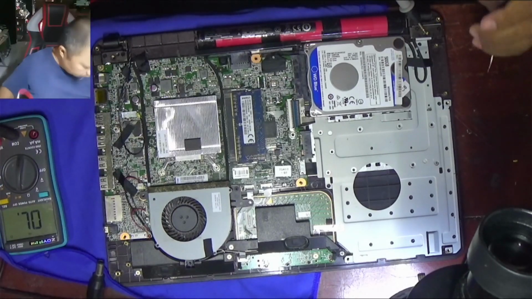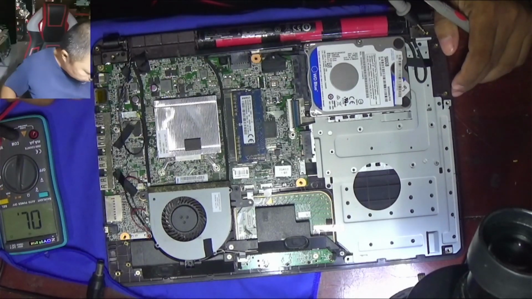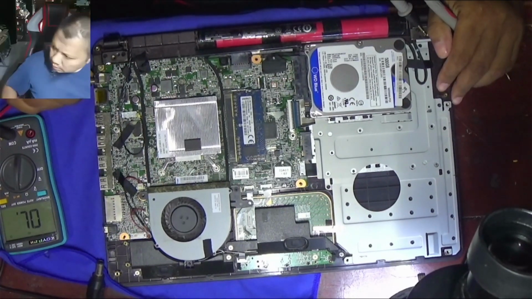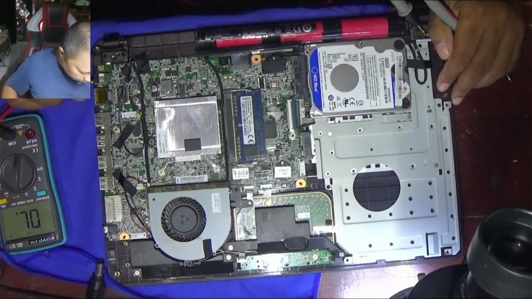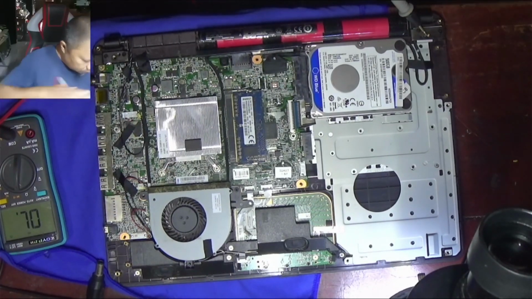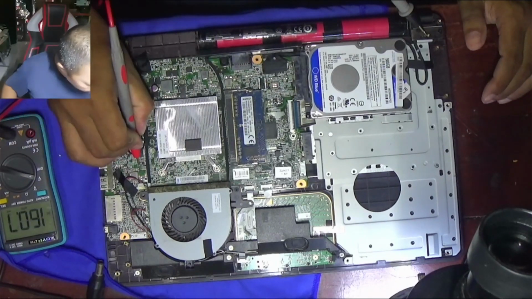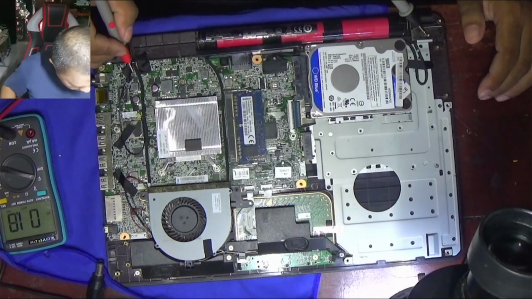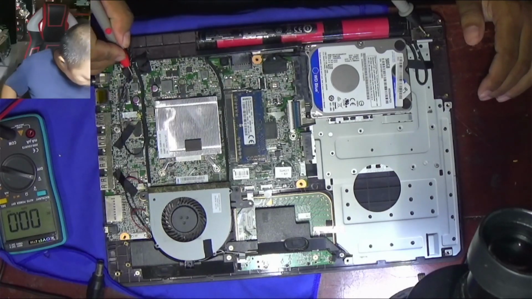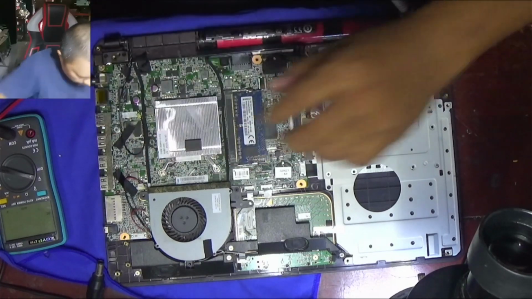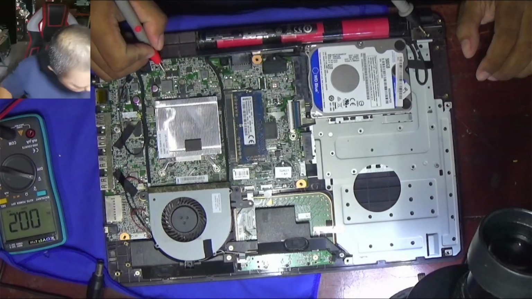Now we test with power supply. Maybe you can see the fan is spinning, and then stop. We check the voltage. Okay, nothing here, nothing. Okay, main power rail. Okay, 19. Nothing.